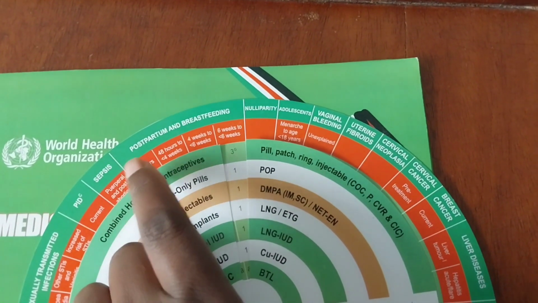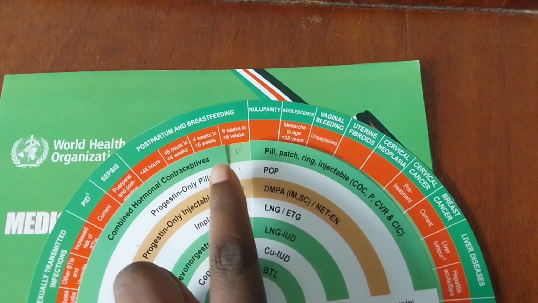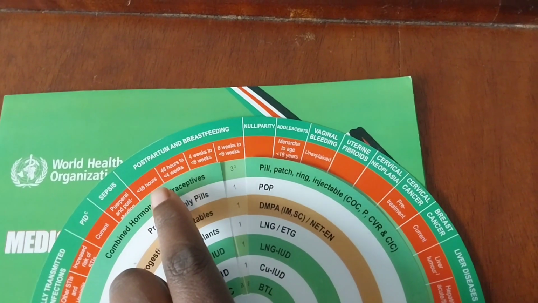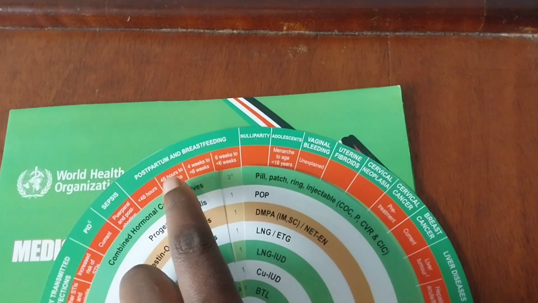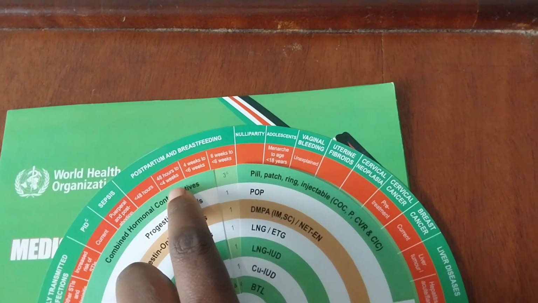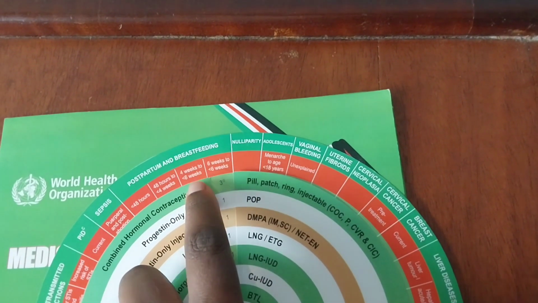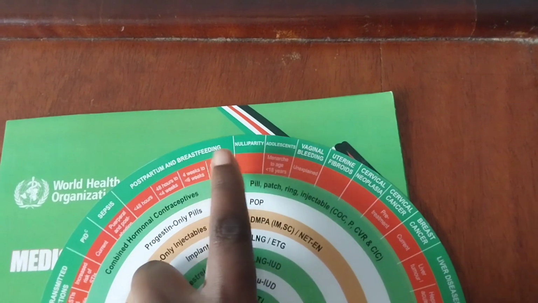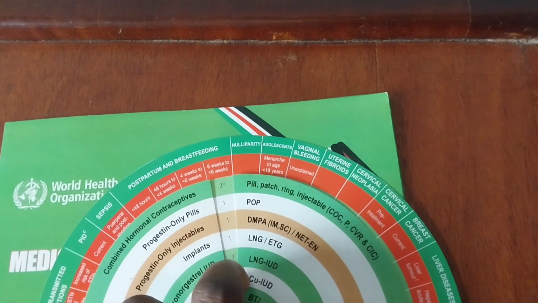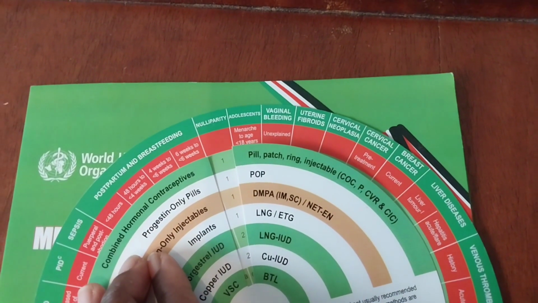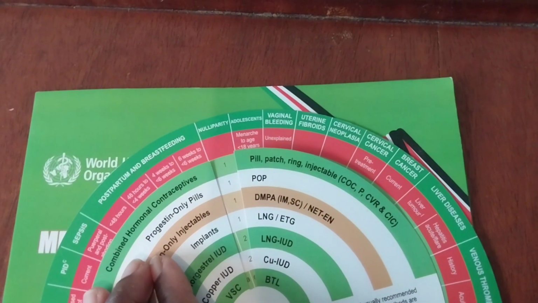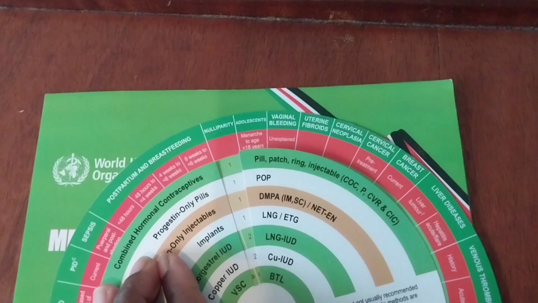So now we are done with postpartum and breastfeeding. So now you understand, less than 48 hours if you present to me, the method that I'm going to give you. 48 hours to 4 weeks, the method that I'm going to give you. 4 weeks to 6 weeks, the method. And then when you're less than 6 weeks, the method that I'm going to give you, depending on this MEC wheel, medical eligibility criteria wheel.